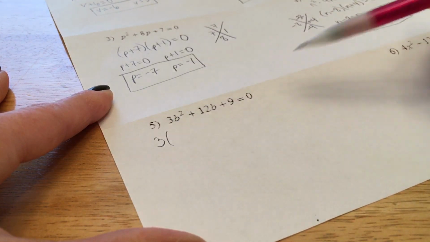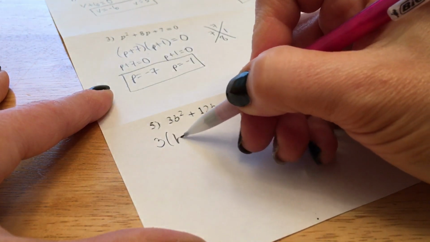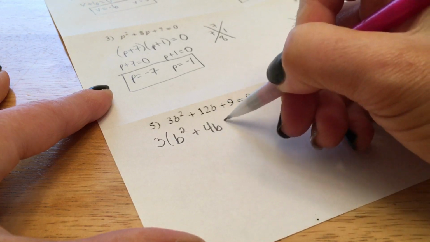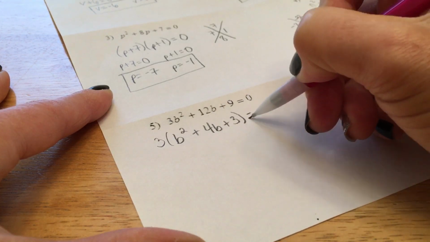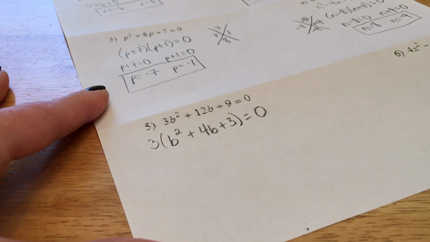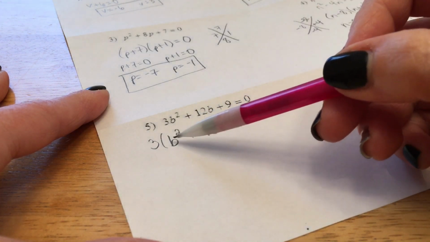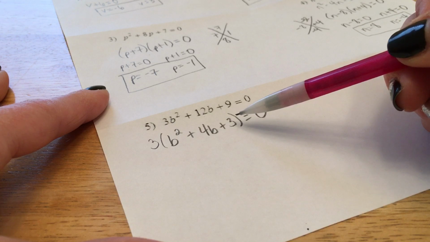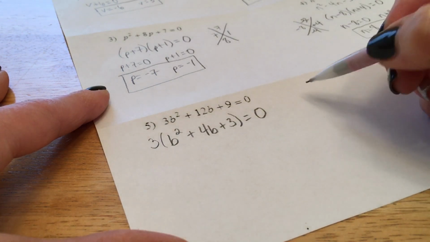If we divide every term by 3, we get b squared plus 4b plus 3 inside our parentheses. And that's what we're going to use our diamond problem for. So what's inside these parentheses is an easier diamond problem, our straight to the diamond.